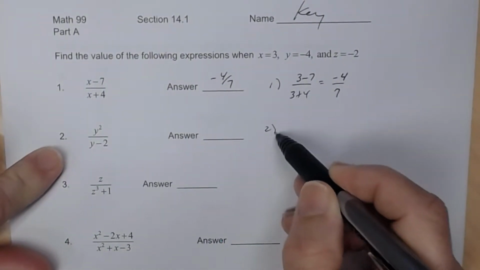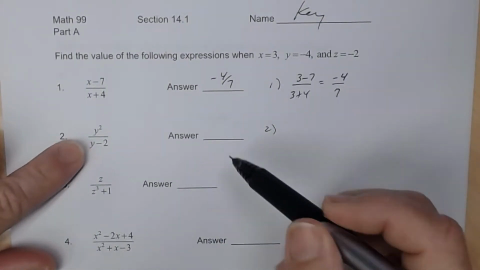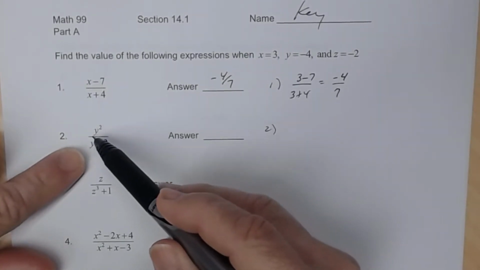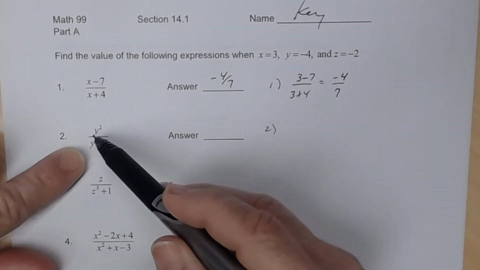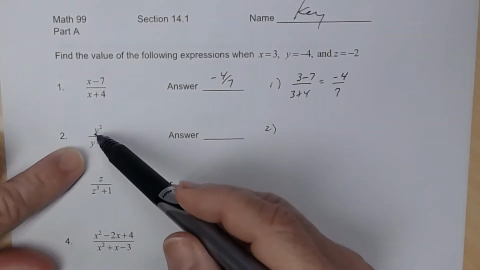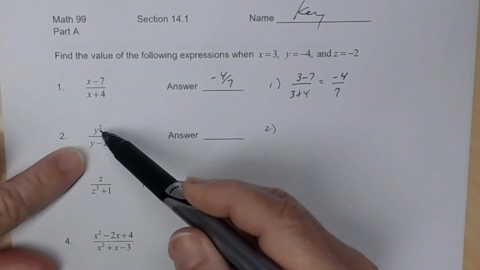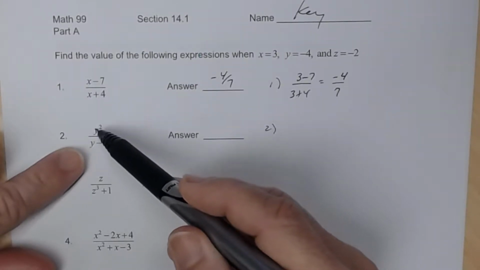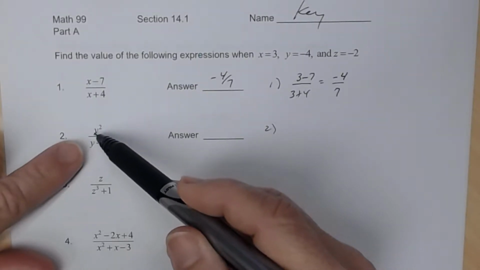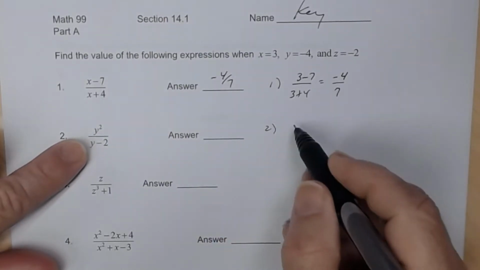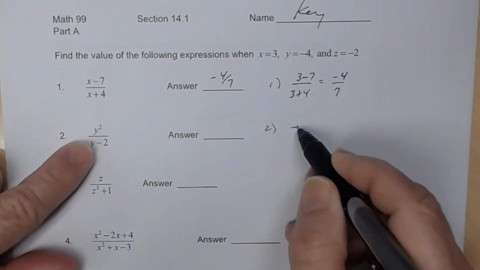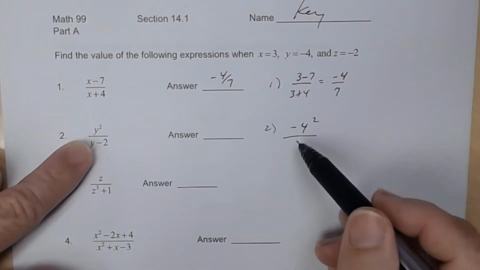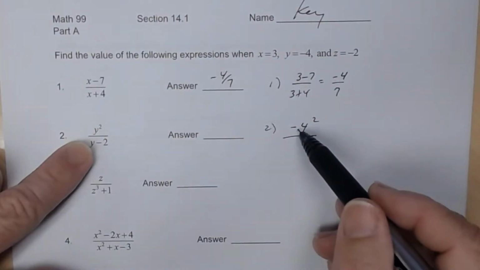And number 2, this time you're dealing with the variable y. Now y in this case is -4. You need to make sure that if you're raising a negative number to a power, you put that in parentheses, because if you don't, which some of you will probably have done, this is a -16.